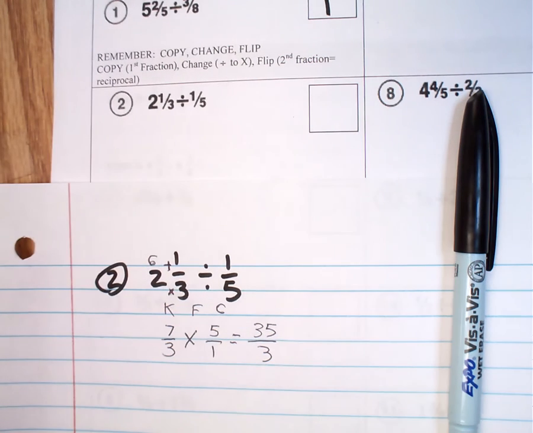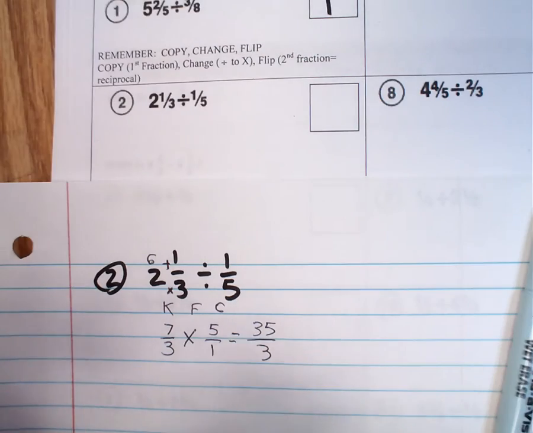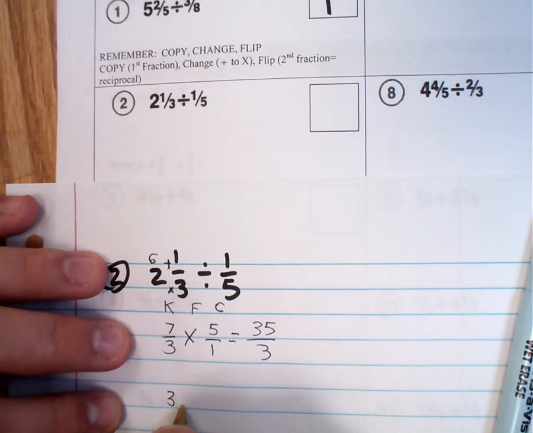All right, now is there anything else I can do? This is an improper fraction, so what should we do at this point? Please raise your hand. Yes, Keontae. Divide. How do I set that up? What am I dividing into what? 3 into 35. All right, let's go ahead and do that. Good idea.